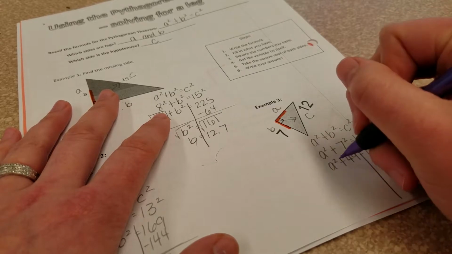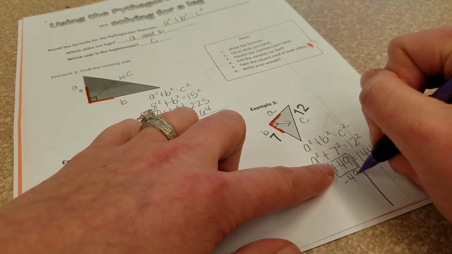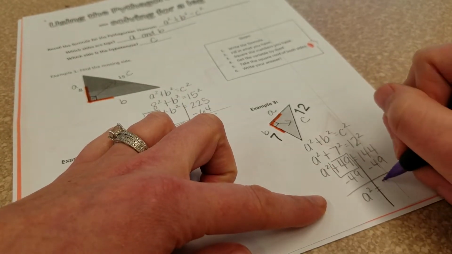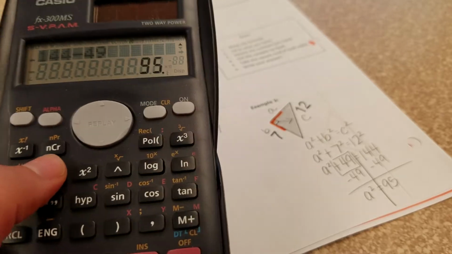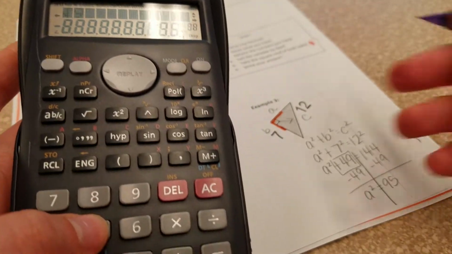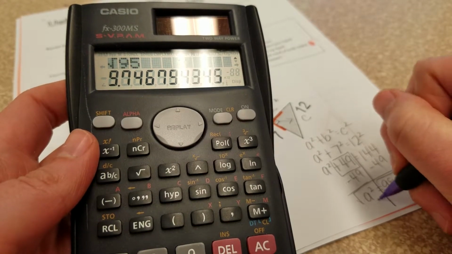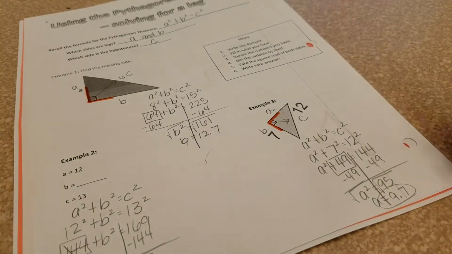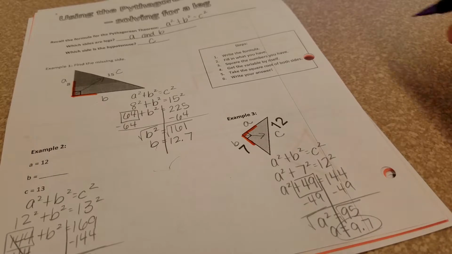Square stuff. So 144. So we need to get a squared on its own. So we have this plus 49. So let's ditch that. So if we do that, we get a squared is going to be equal to 95. And we want to take the square root of 95. So a is going to be equal to 9.7 in this particular problem then. Makes sense, 7, 9.7, 12 is still the biggest side.